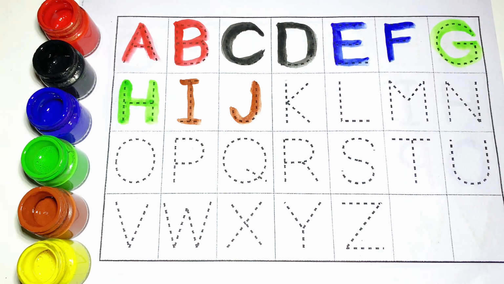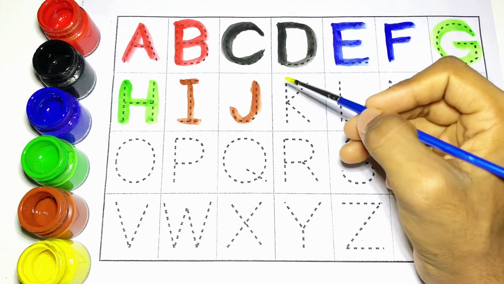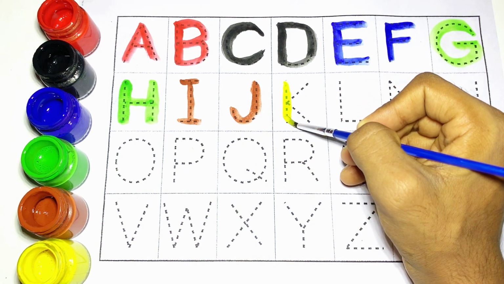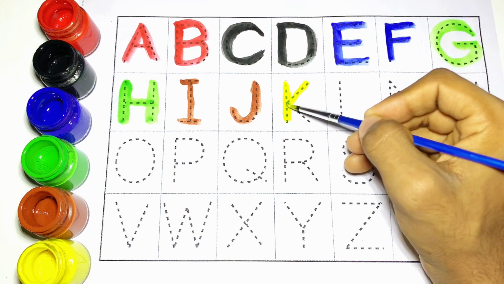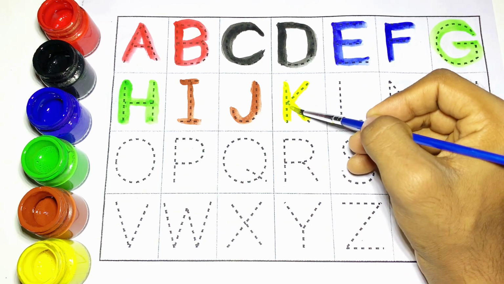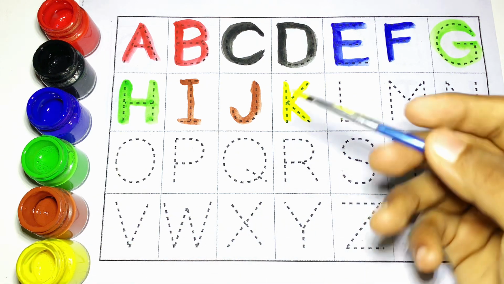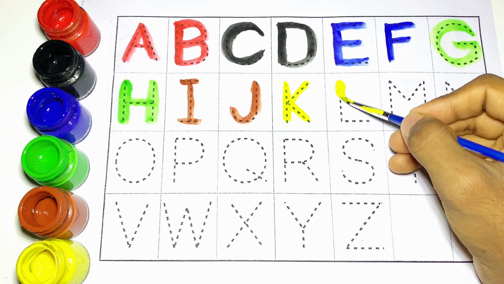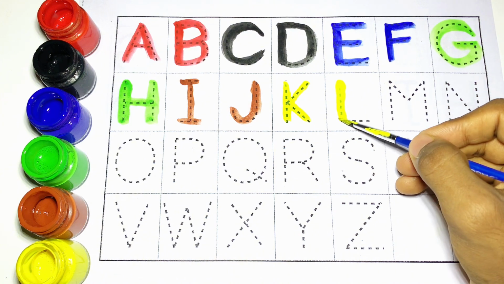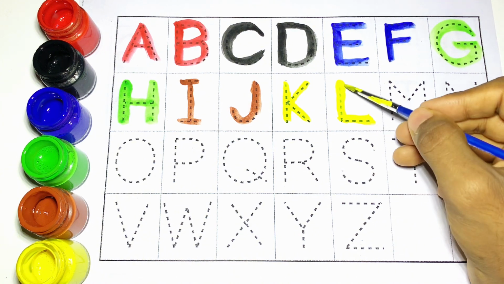Kids, now draw K for kite, K for king, the alphabets of K, and use yellow color. Kids, now draw L for lion, and use yellow color, the alphabets of L.